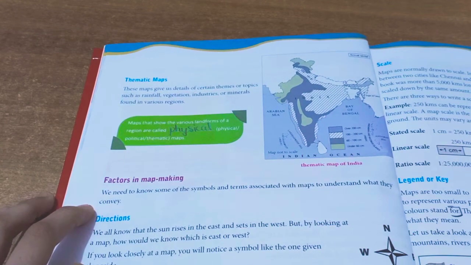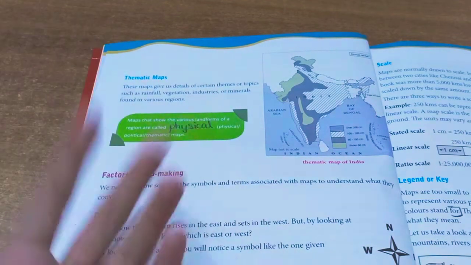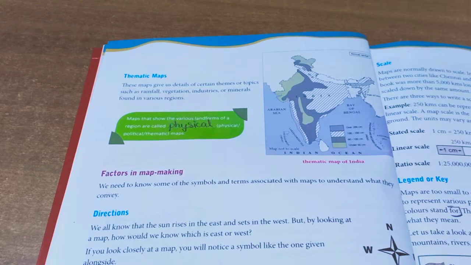One more example I can give you is iron found in Maharashtra. That map will show that. Whether iron deposits are there in the whole country or not, or diamond deposits or gold deposits, like that.